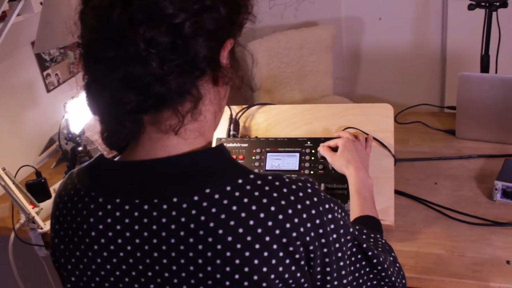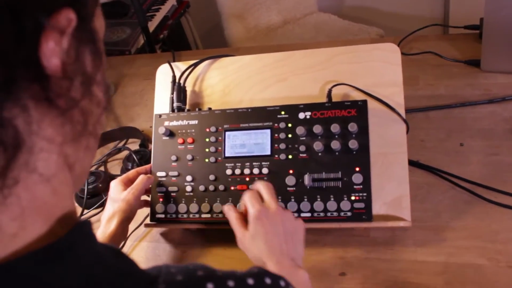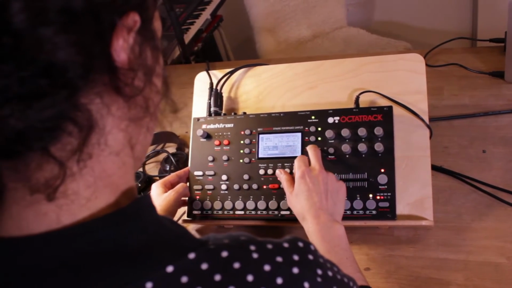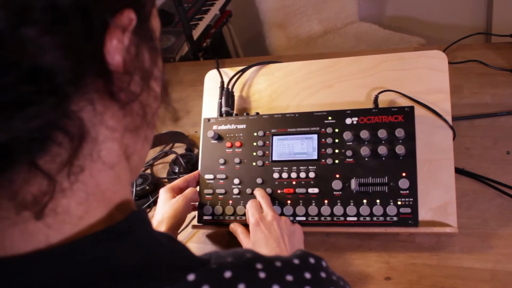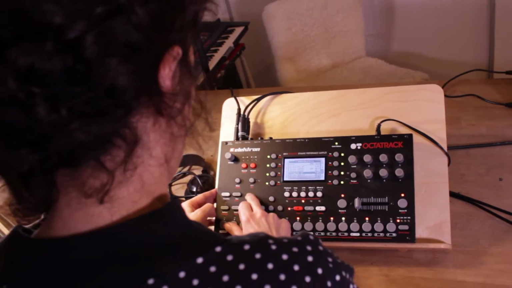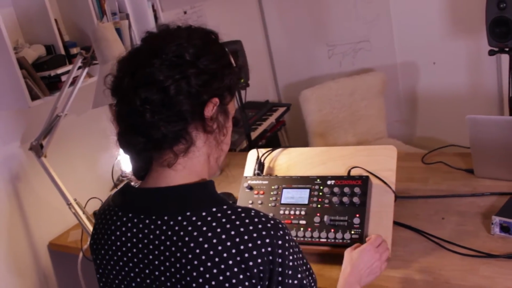This assignment is a great way of getting to know the basic structure of the Octatrack's sequencer, the parameters, and a few of the basic features that the machine offers. It is also a good way of getting a feel of how much diverse sound you can get out of one single sample.